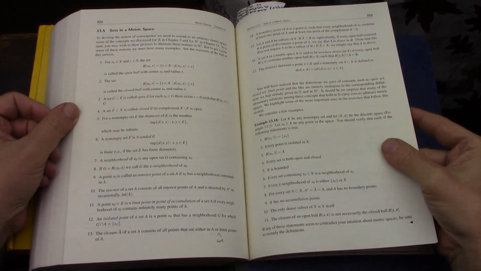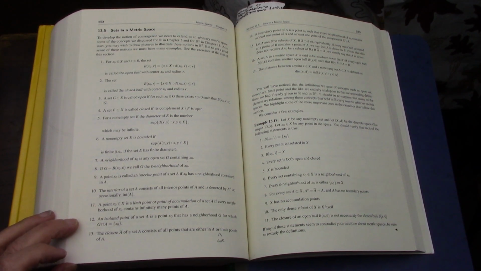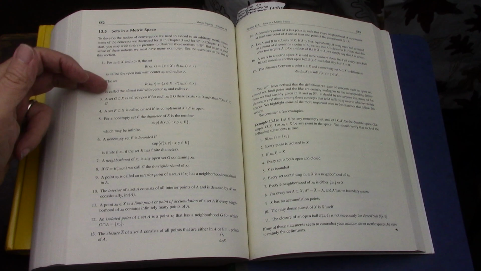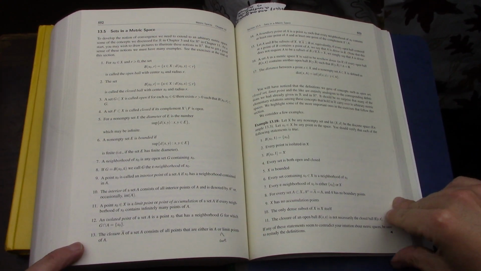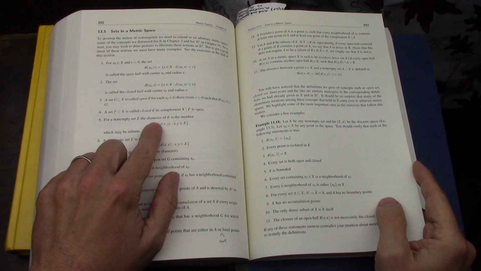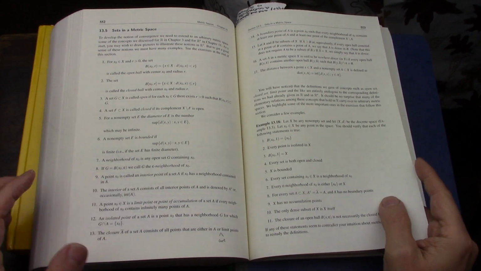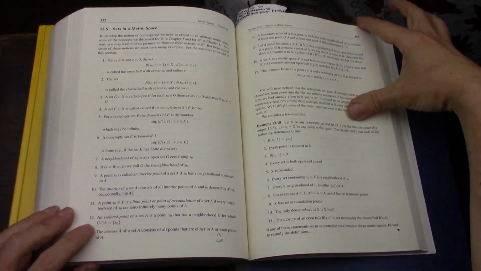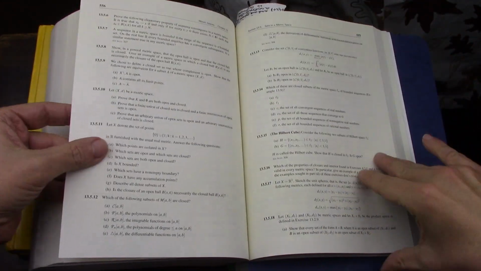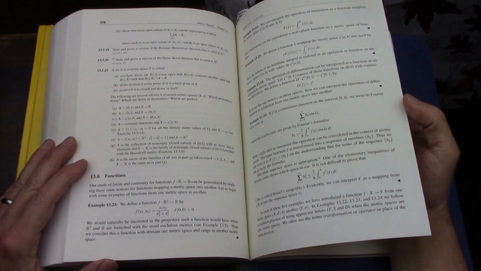Then this list, which is very similar to the one in Baby Rudin chapter 2, where Rudin lists various topological features, such as the definition for a neighborhood, definition for the diameter of a set, open balls, closed balls, interior points, boundary points, with a few examples. Can't wait to do these problems. There's so many problems in this book.